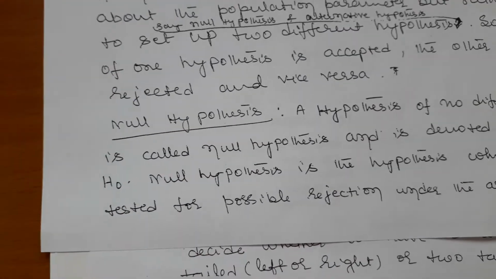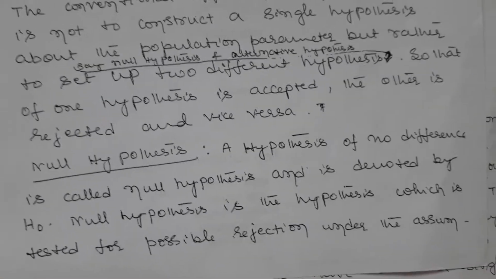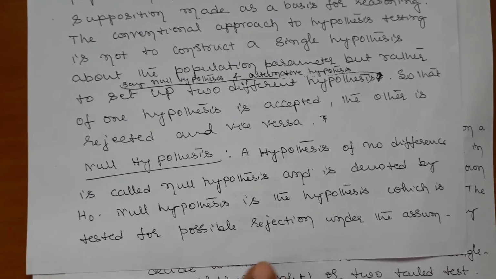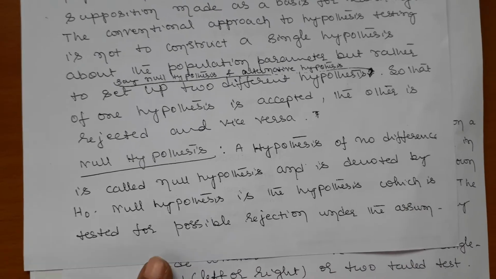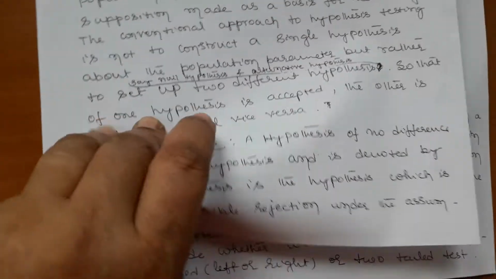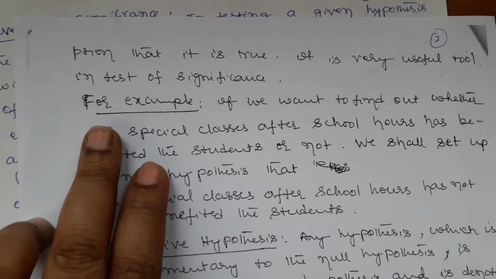Again, going back to the null hypothesis: hypothesis of no difference is called null hypothesis and is denoted by H naught. Null hypothesis is the hypothesis which is tested for possible rejection under the assumption that it is true. It is a very useful tool in testing of significance.